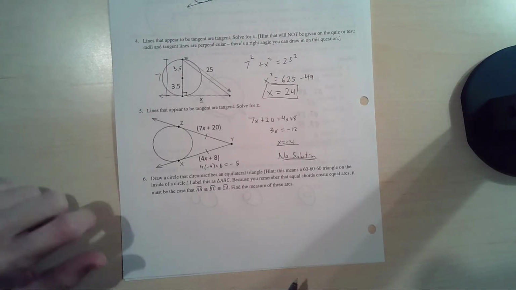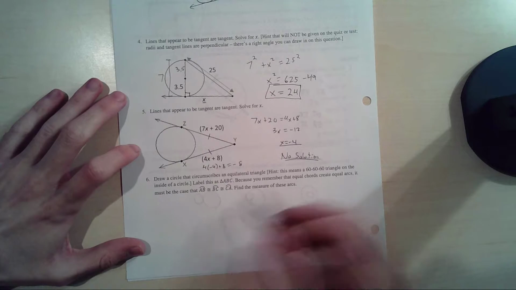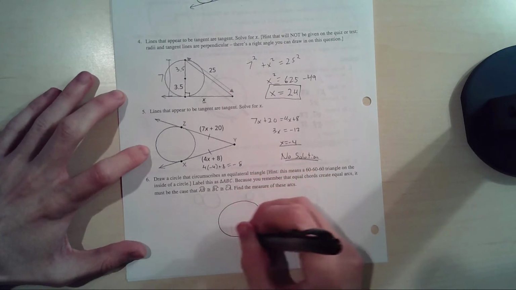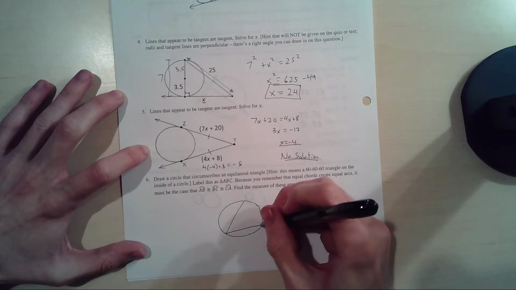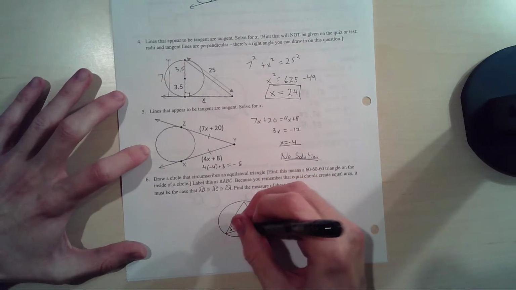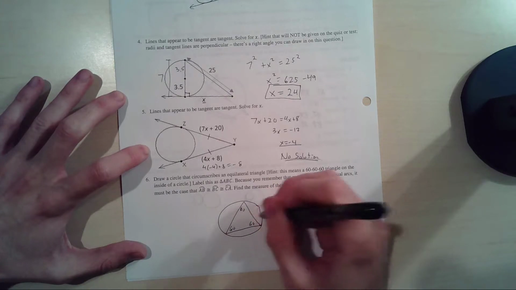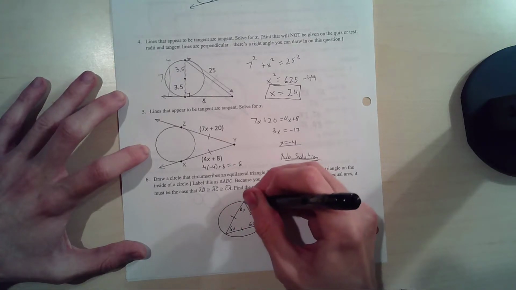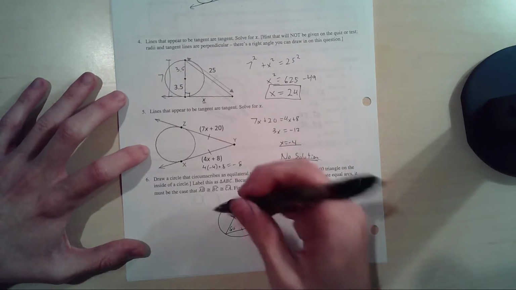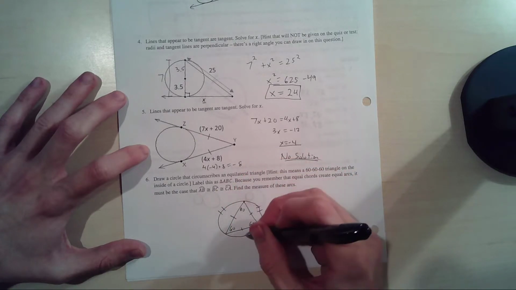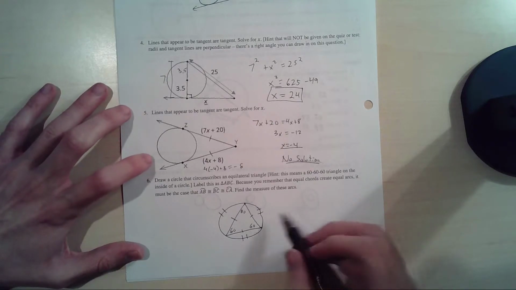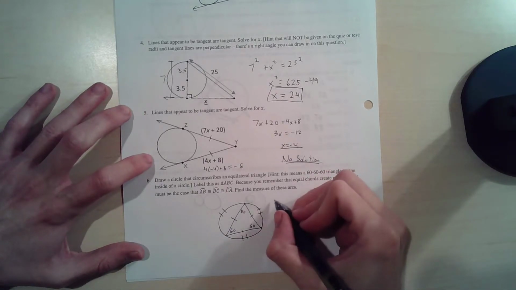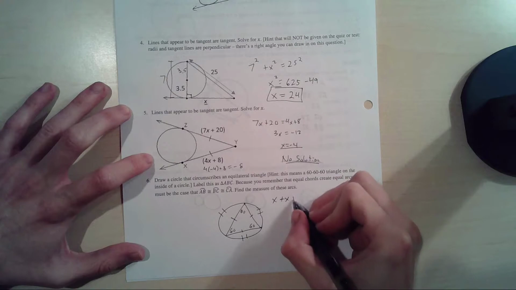Next question here, draw a circle that circumscribes an equilateral triangle. I give you a hint to what that means. Here's our circle, and we have an equilateral triangle on the inside of it. Equilateral triangles, remember, they all have 60s, kind of like that hint, and all these lengths are the same. Because those lengths are the same, the arcs must also be the same, because congruent chords create congruent arcs. And if those are all the same, we have basically 3 equal arc lengths there.